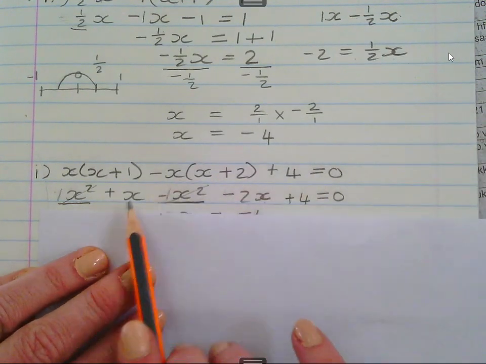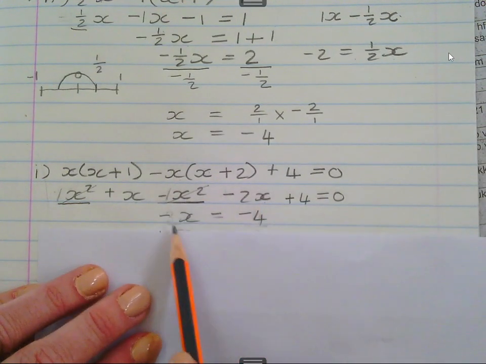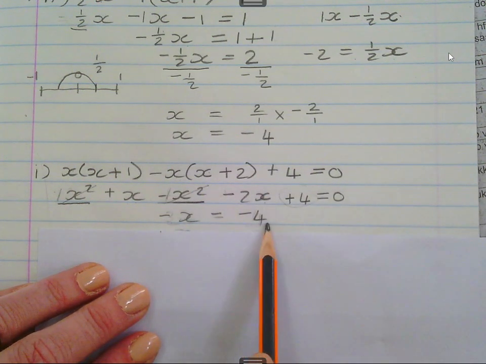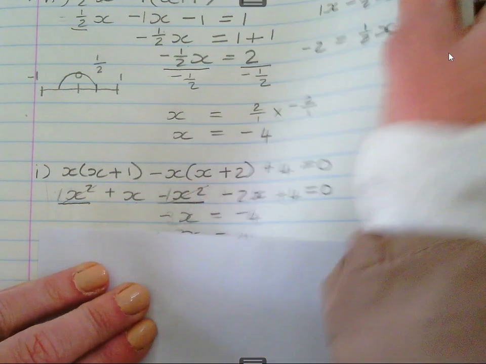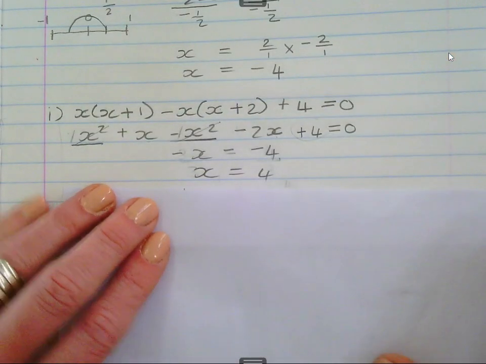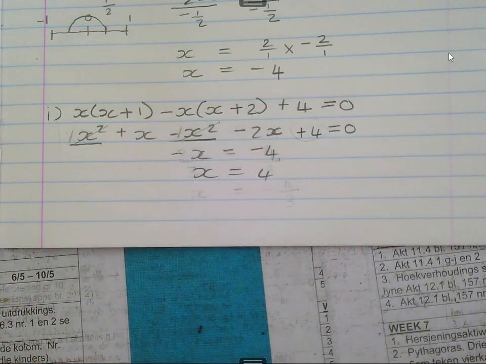Then I'm left with x minus 2x, which gives me minus x. And I took that plus 4 to the other side, it became minus 4. And then I'm dividing both sides with a negative, and x will be equal to 4. We've got that one right. Good.